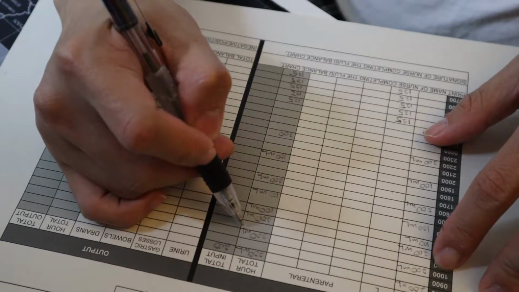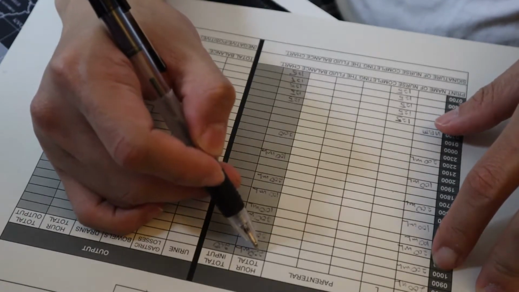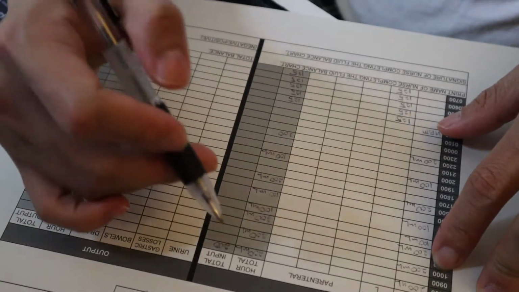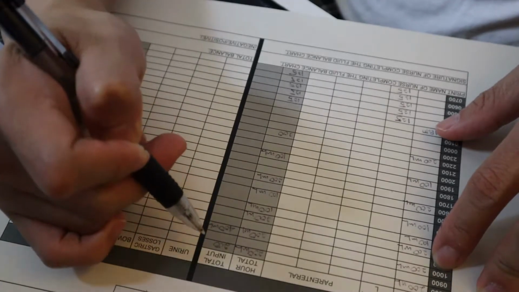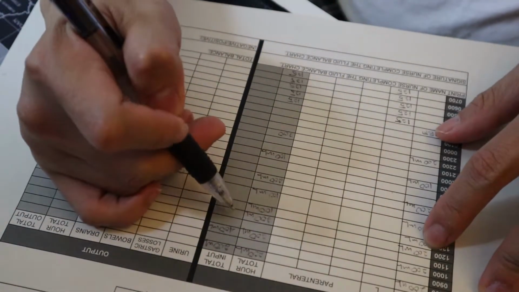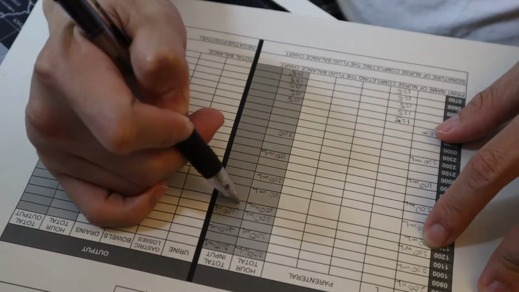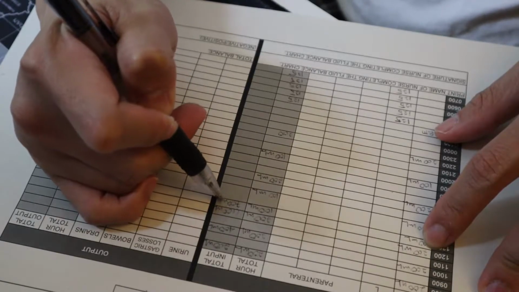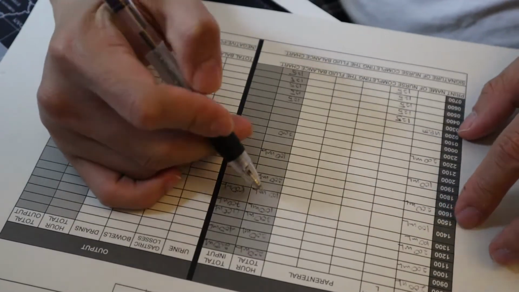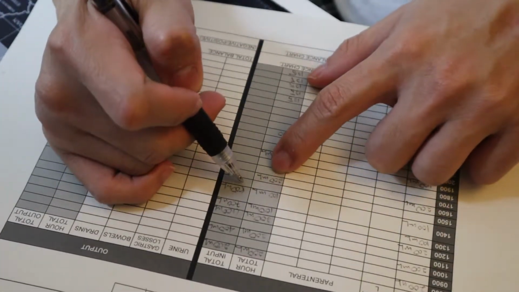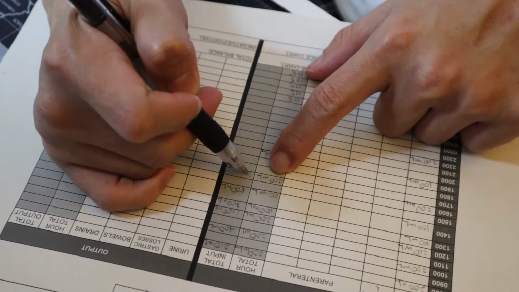At 10 o'clock, we add the fluid taken at 8 o'clock and at 10 o'clock, so 200 plus 200 is 400 mLs. 400 plus 200 is 600. 600 plus 100 is 700. 700 plus 100 is 800. And 800 plus 200 is 1000 ml.